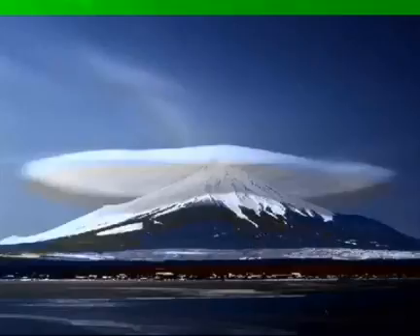Lenticular clouds are stationary lens-shaped clouds that form over particular mountains and do not move with the wind. Aircraft tend to avoid flying near these kinds of cloud because of the unusually high turbulence associated with them.